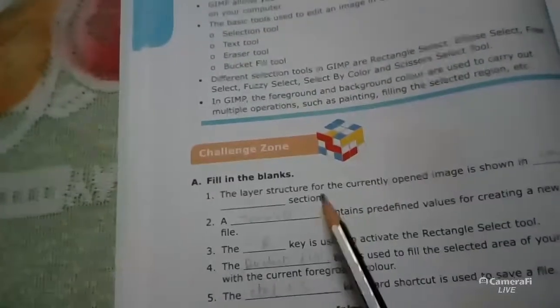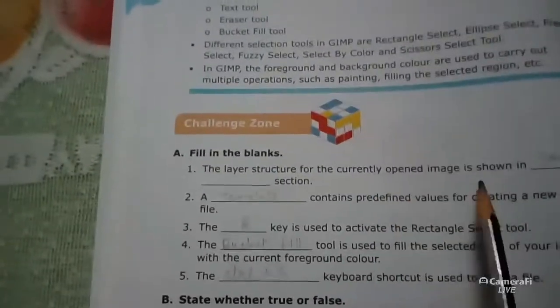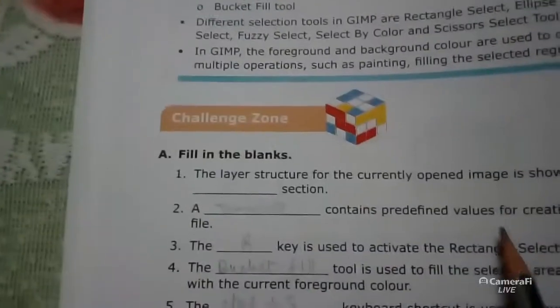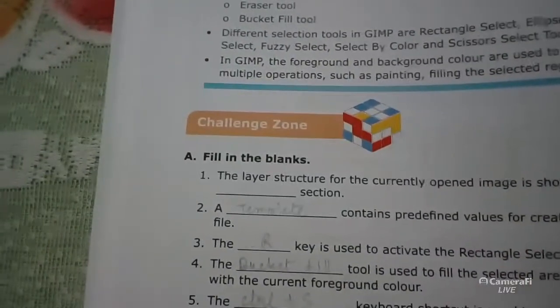Now here fill in the blanks. The layer structure for the currently opened image is shown in the layers section. The template contains predefined values for creating a new image file.